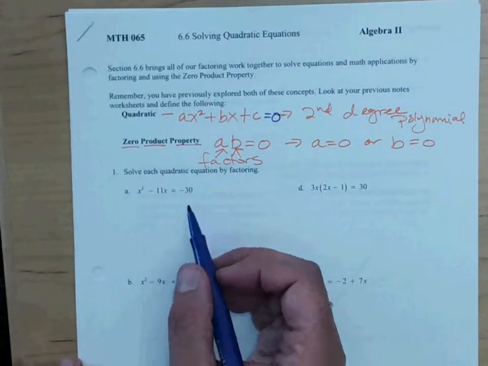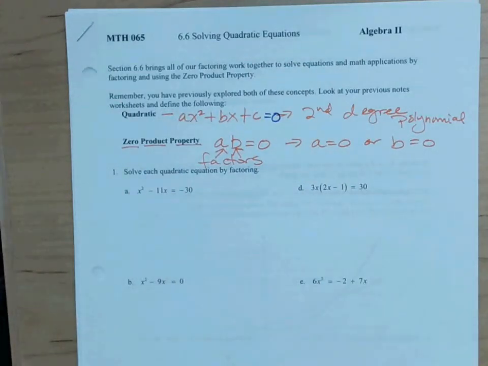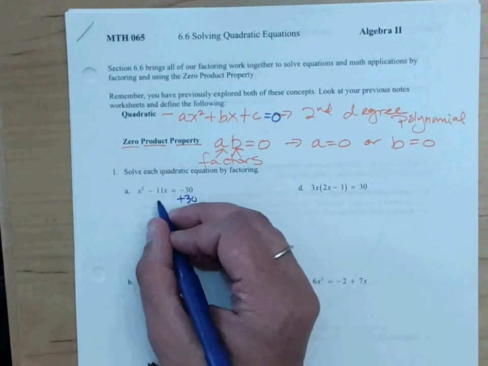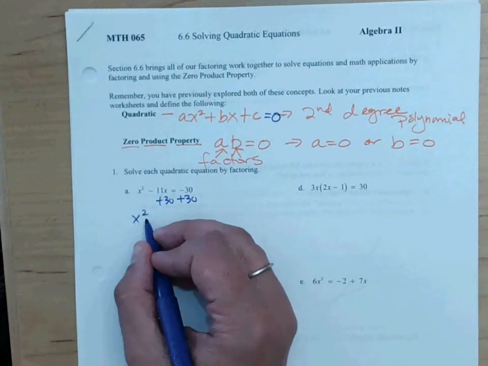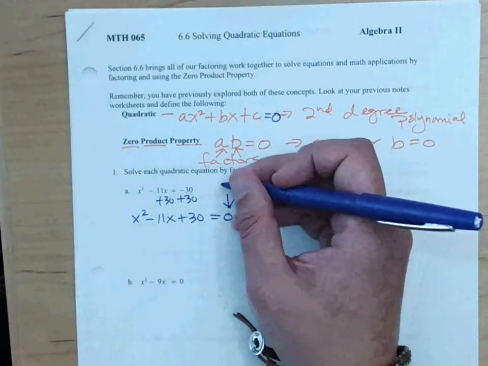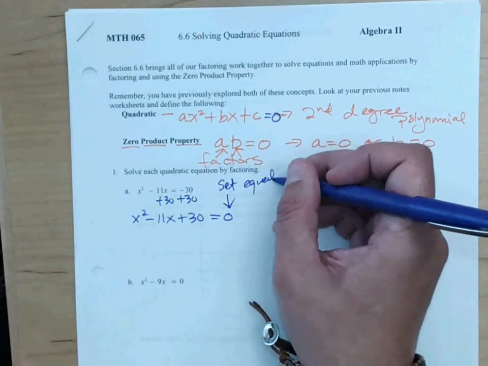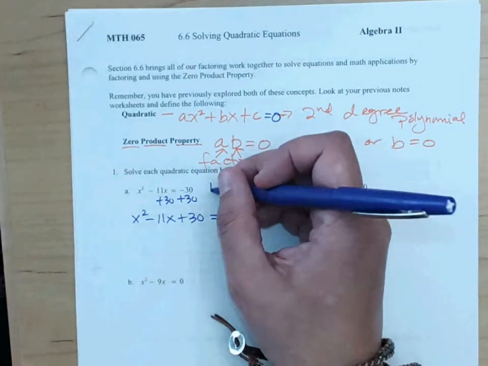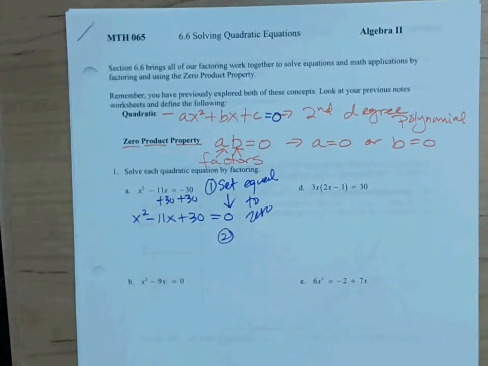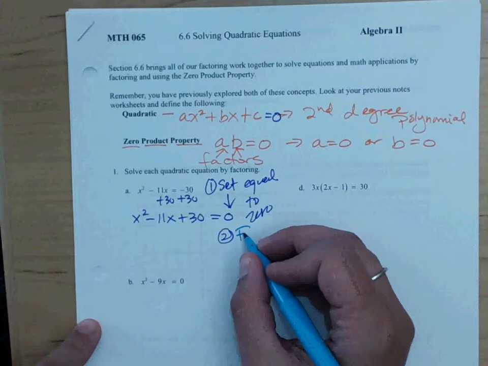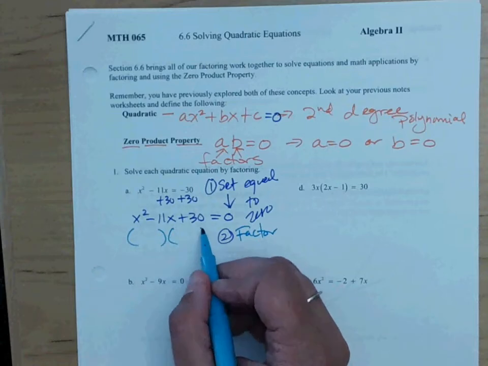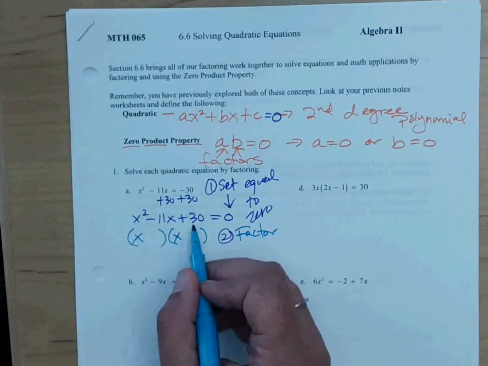So if we look at the first one, is it ready to factor? We're going to solve by factoring. What do we need to do? Yes, we need to add 30 to both sides. So we get x squared minus 11x plus 30 equals 0. First step is always going to be set equal to 0, number 1. Okay, then second step, what are we going to do next? Factor.